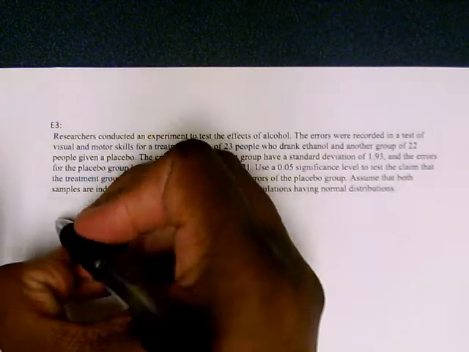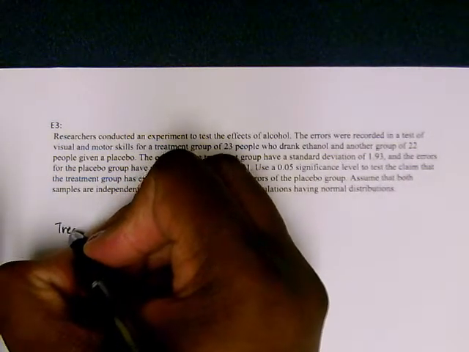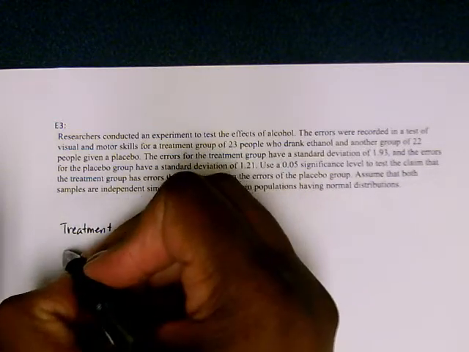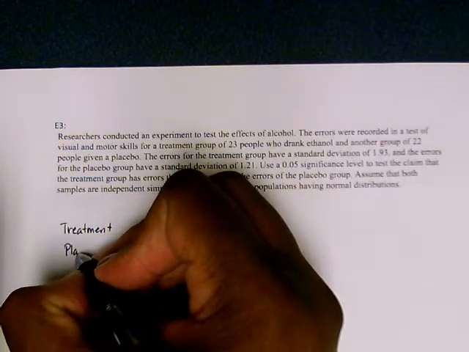Okay, now what I want to do here is create a table of this. Okay, because one for treatment, and the other one is placebo.